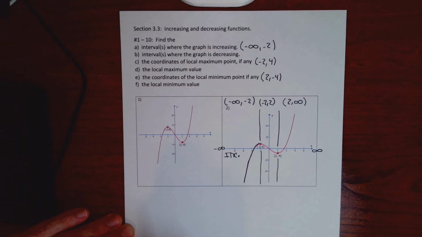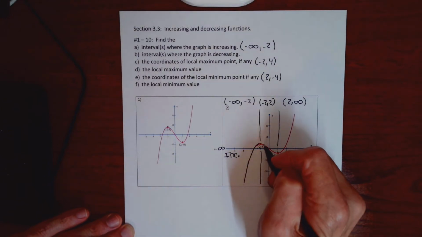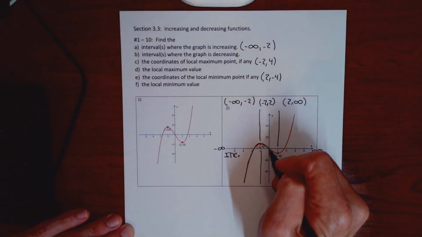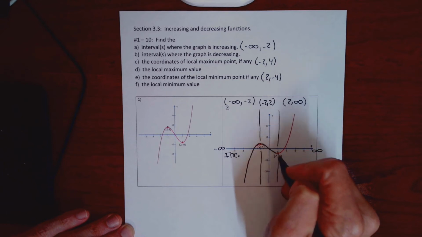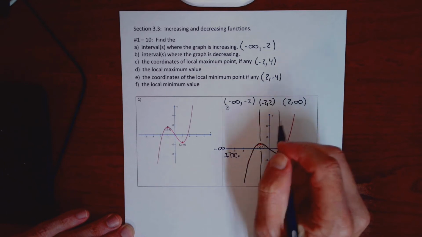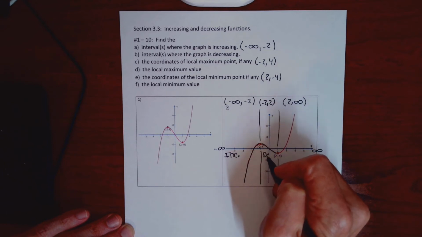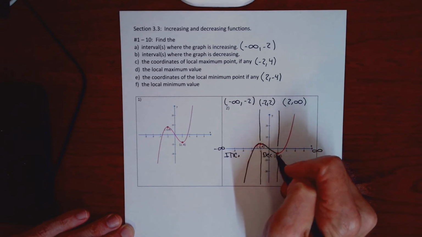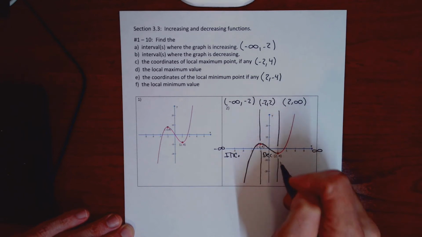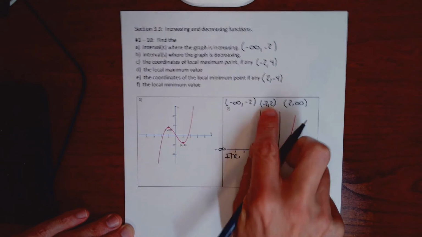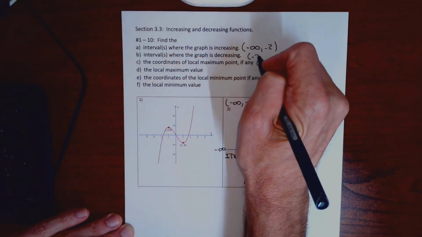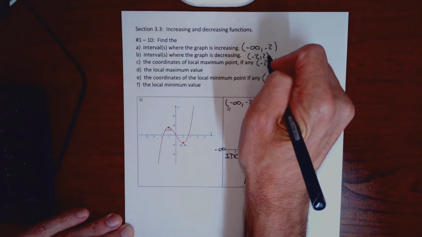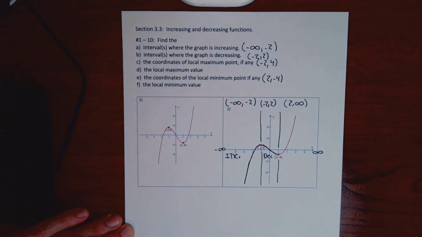Once I get to that local maximum point, if I continue drawing through that middle region, my marker is getting lower as opposed to getting higher. Because my marker is getting closer to me as opposed to further away from me, that's considered a decreasing interval. So the interval from -2 to +2, all round brackets, is considered a decreasing interval.